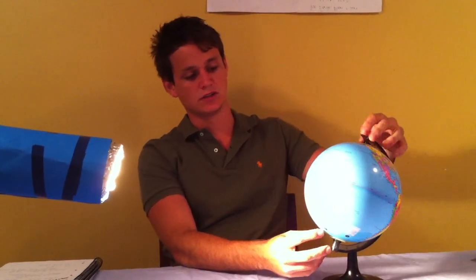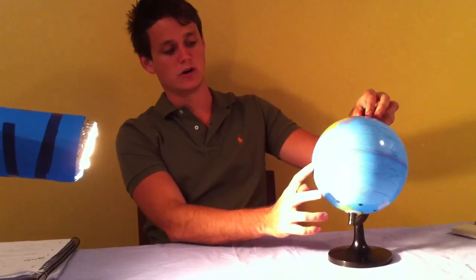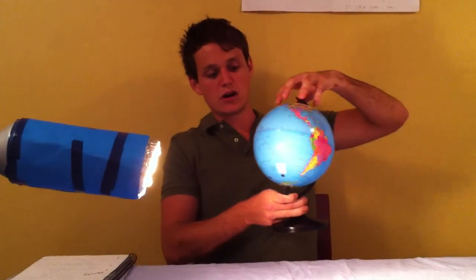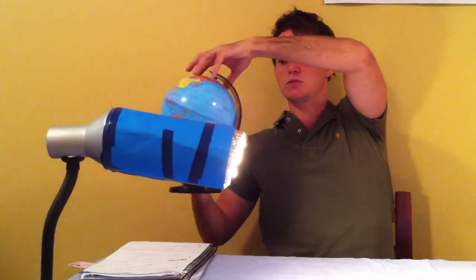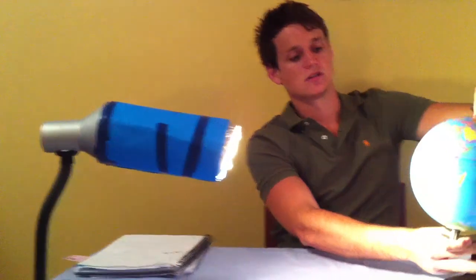Also, while this is happening, the Earth is tilted. Do we know what that word might be if it's tilted? It's tilted on its axis, excellent. And this maintains this tilt, okay? That never changes. Now, while this is happening, it's also spinning. So it's rotating, it's orbiting, it's spinning, and it's tilted. So there's a lot of things to remember about this.